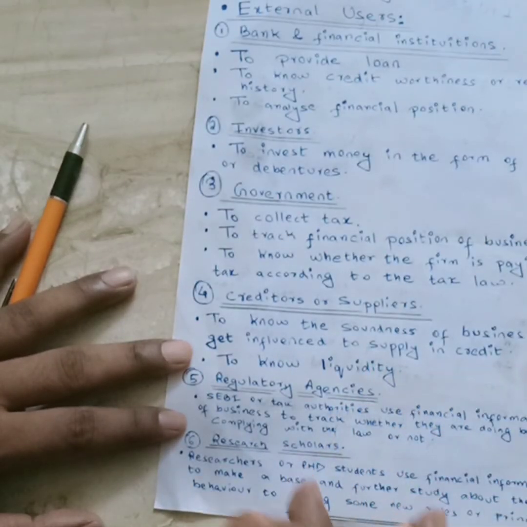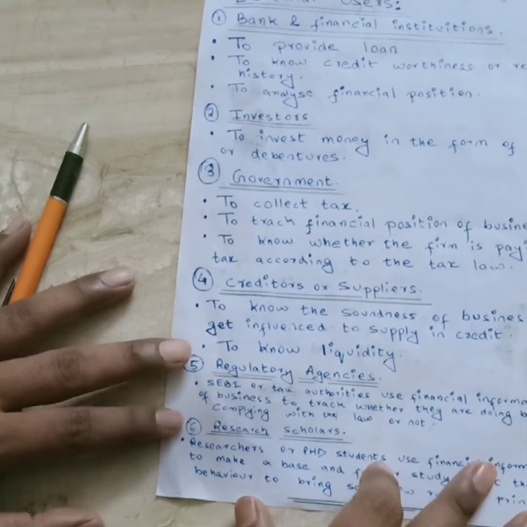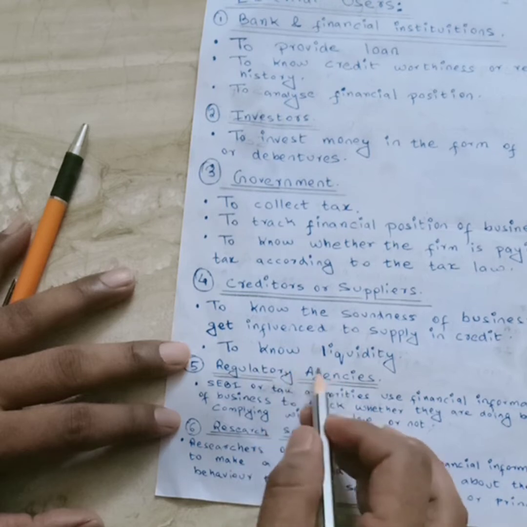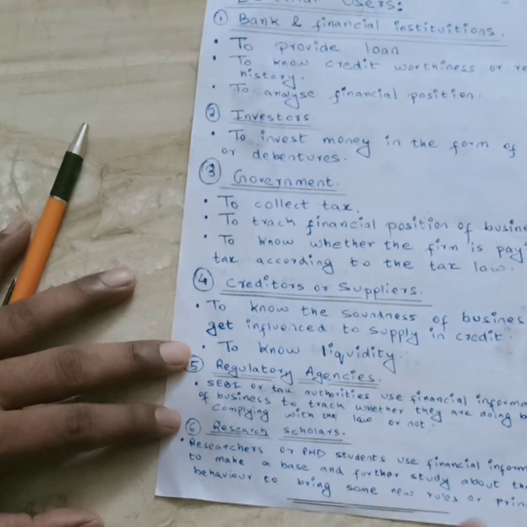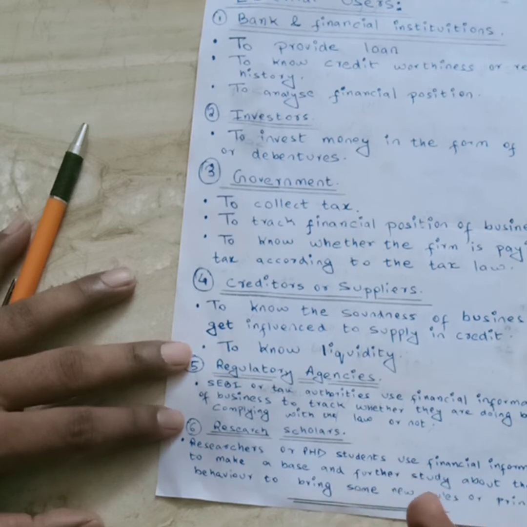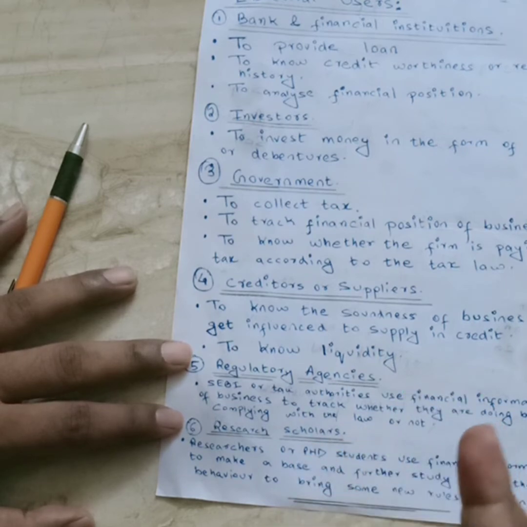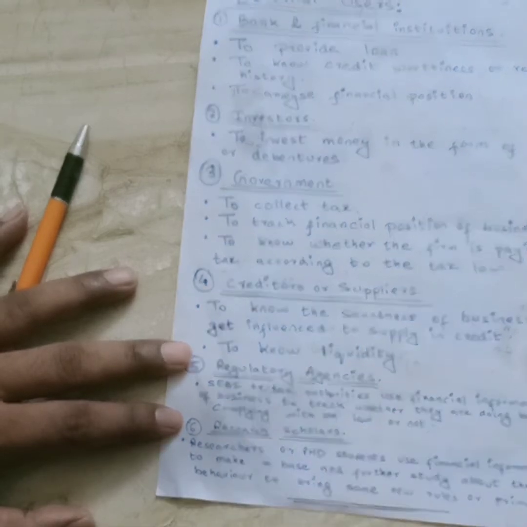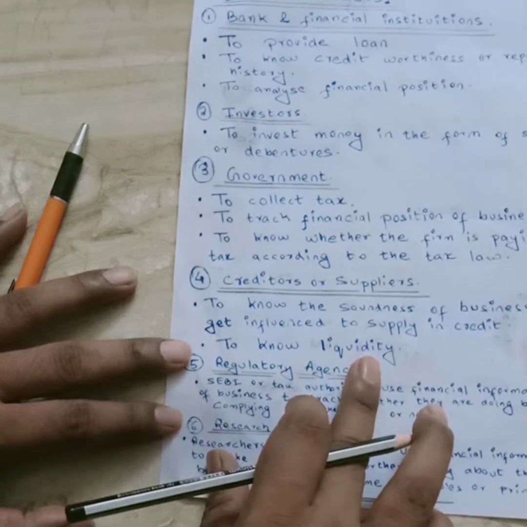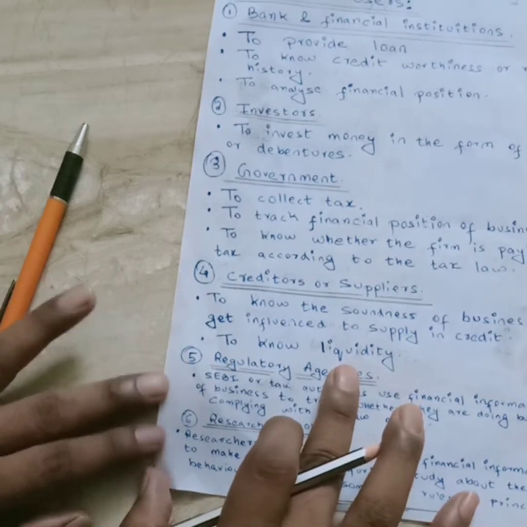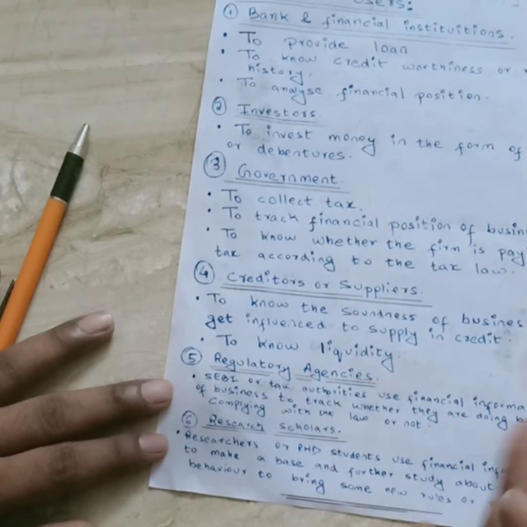So they can supply in credit, and also they want to use the accounting information to know about the liquidity of the business, how much cash the business has, and what are the assets which can be converted into cash at a very fast rate, so that the business can pay off the dues it has. That's why the creditors use the accounting information to know the financial position of the business.